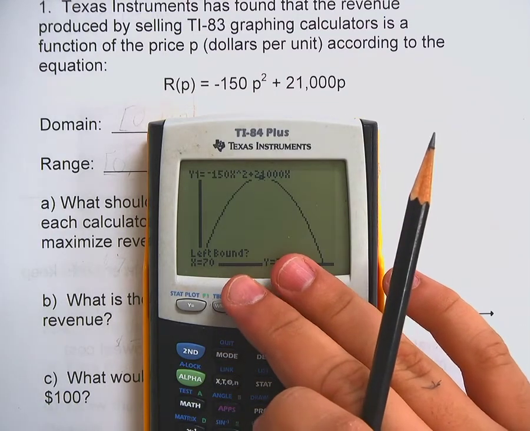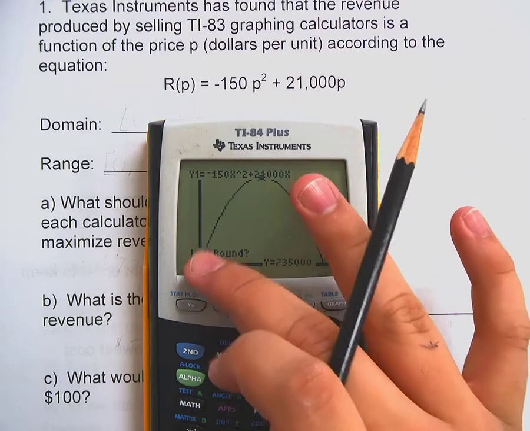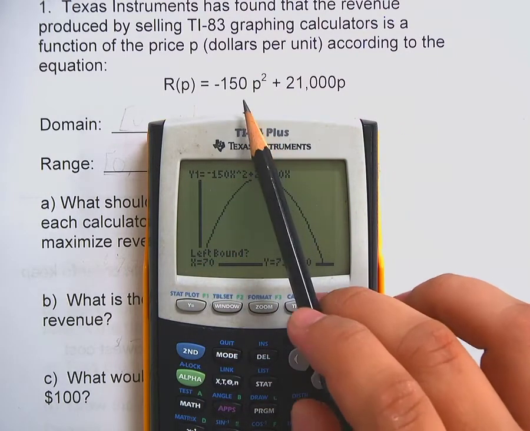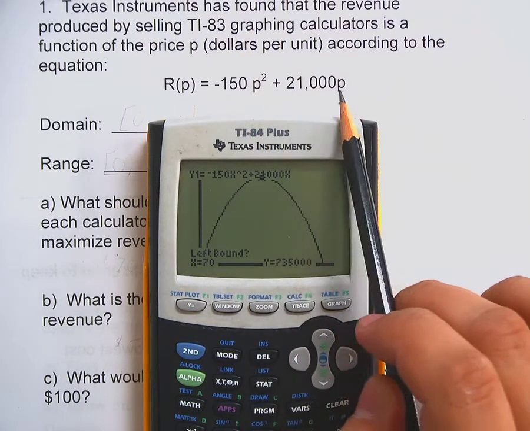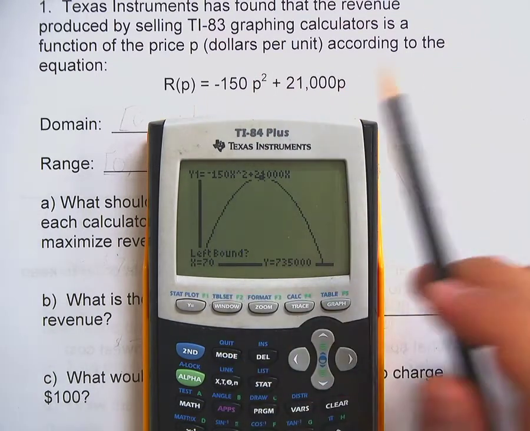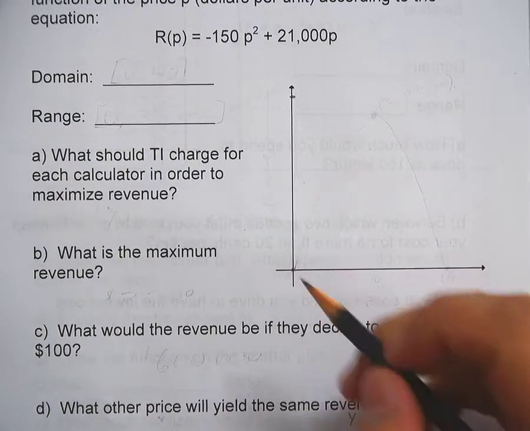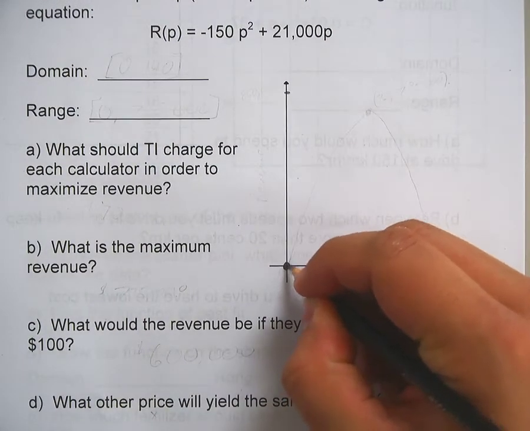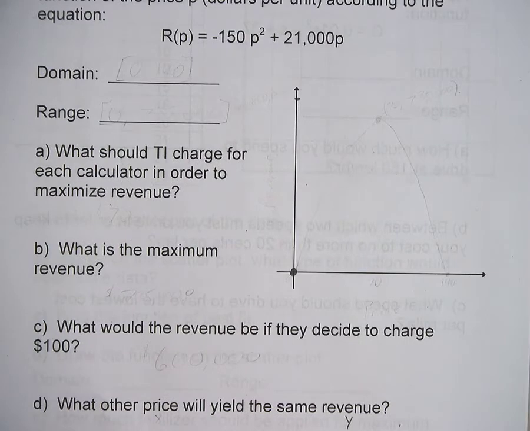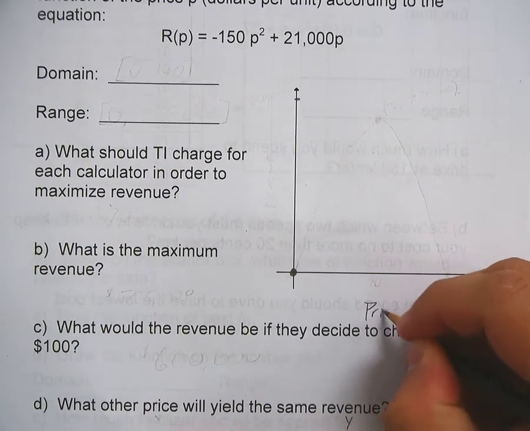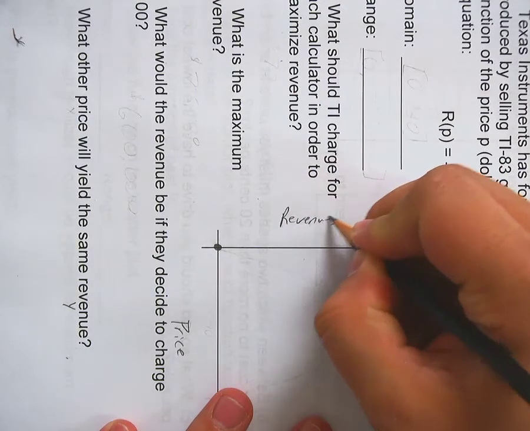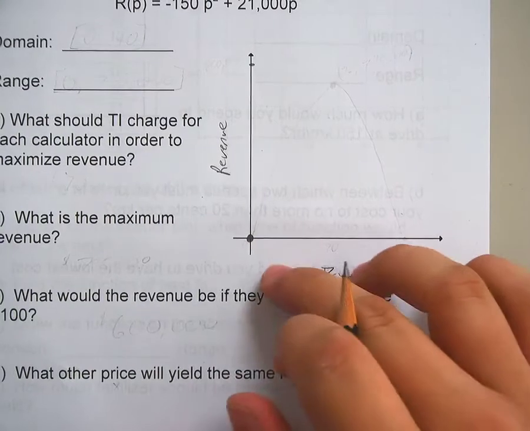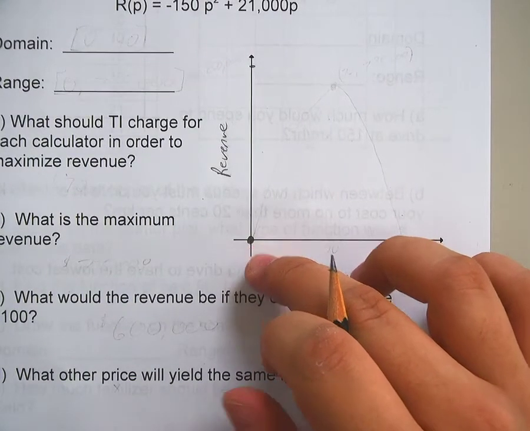So just keep that in mind. For this zero over here, if you plug in 0 for p, you get 0 squared times 150, which is 0, plus 21,000 times 0, which is 0. 0 plus 0 is 0. So one of the places where it's going to cross the x-axis is going to be 0, 0, which makes sense. If you don't charge any money for your calculator, you're not going to make any money. Down here, we have the price of the calculator. On the side, we have the revenue that will be made. So if you charge $0, you're going to make $0, funny enough.